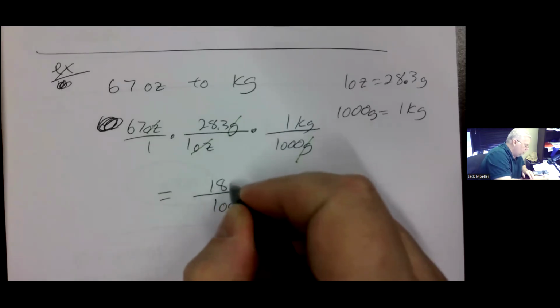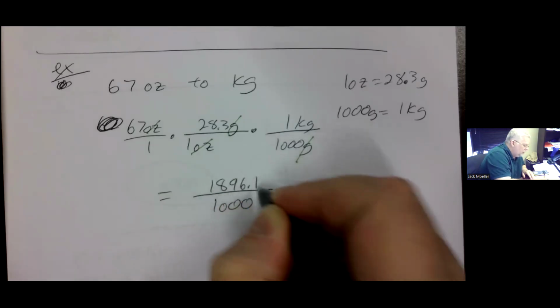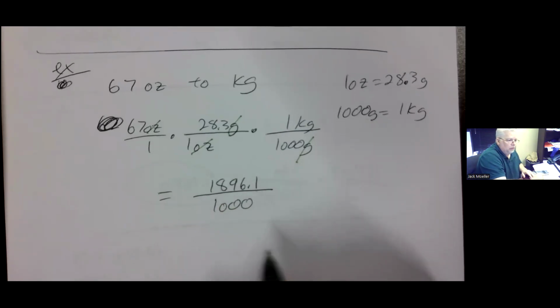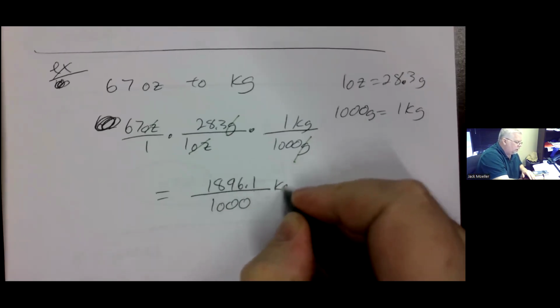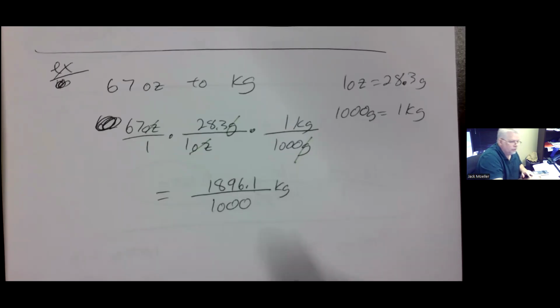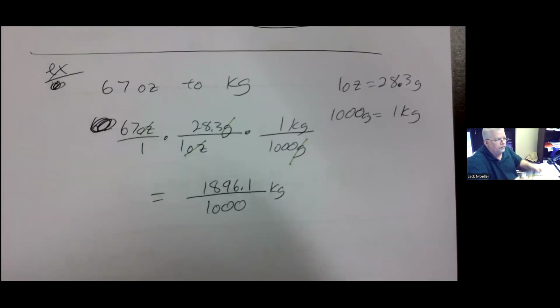gives us 1896.1. Do not round that, or cut it off. When you're in the middle of a problem like this, carry all your decimals. So if that happened to be a longer decimal, carry all those decimals until the very end. Then we divide that by 1,000.